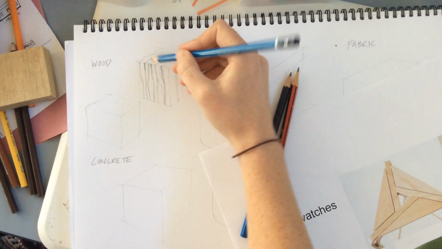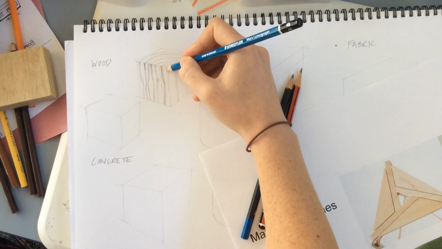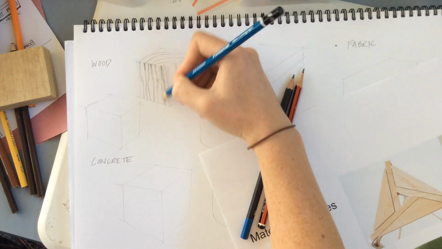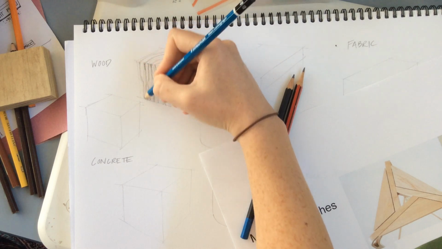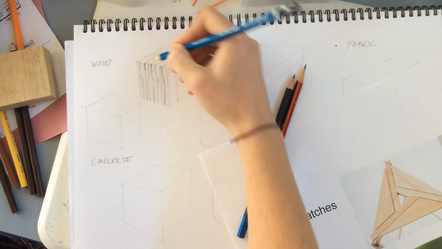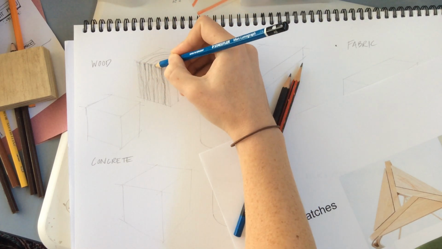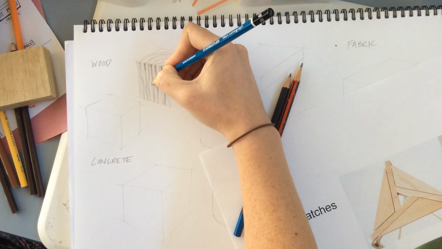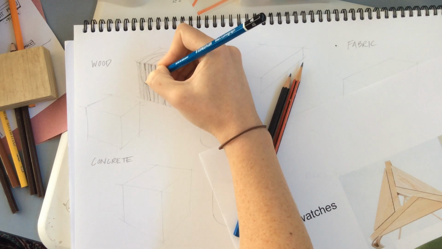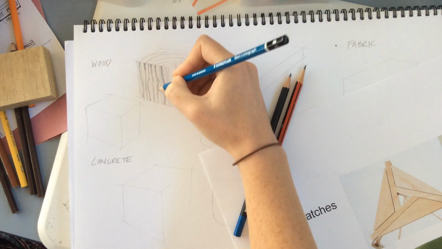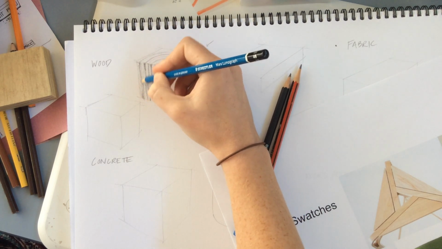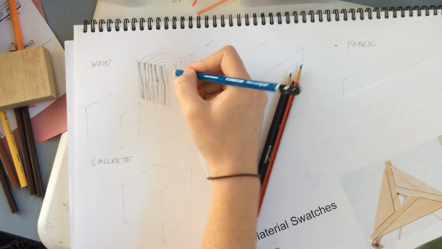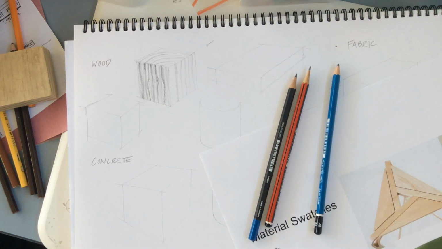and probably need to generally have a bit of an overall tone on that side, so it is a bit darker, and then you can see that you do really need to darken in that tone, but it's nice if there's some variation and some of those lines blend in to the overall surface.